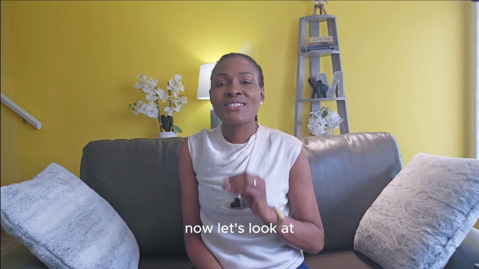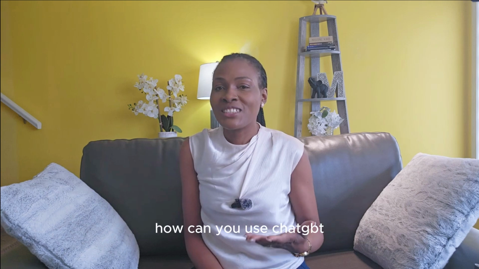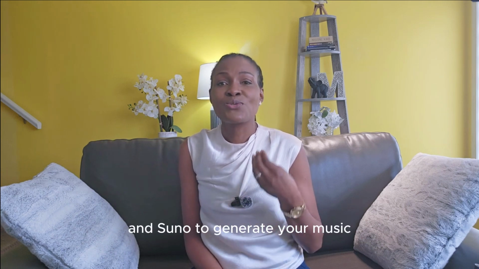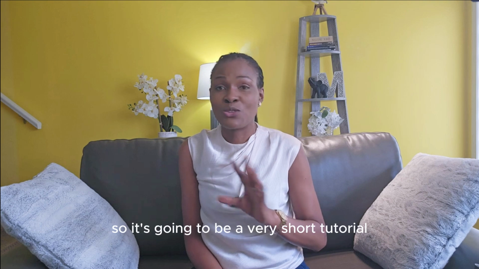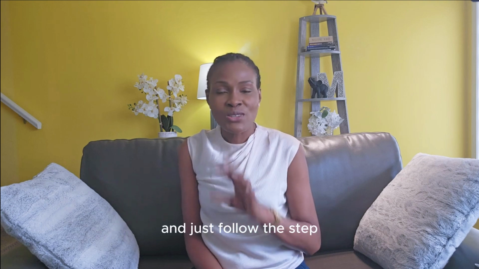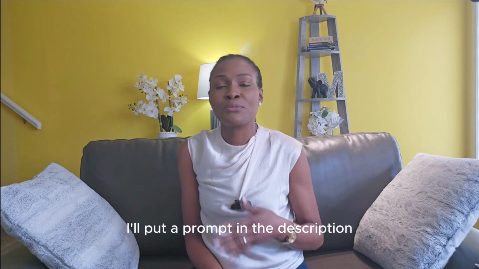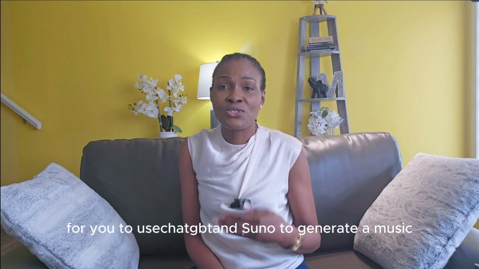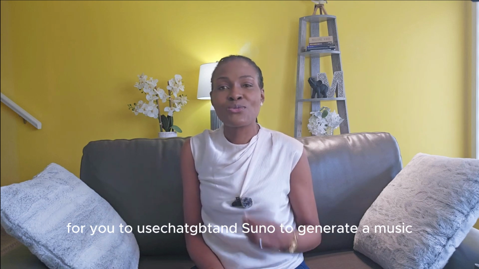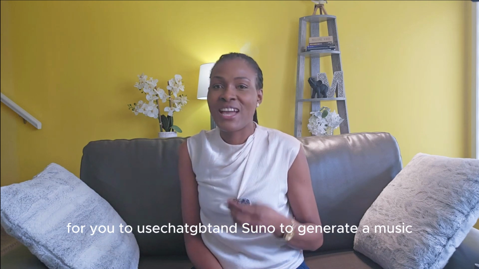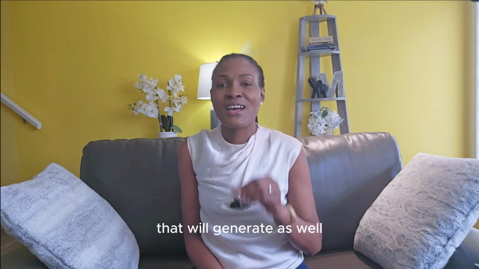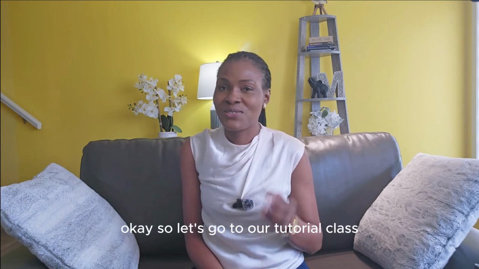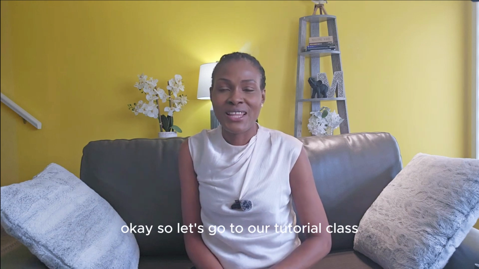So now let's look at how you can use ChatGPT and Suno to generate your music. It's going to be a very short tutorial, so just follow these steps. I'll put a prompt in the description for you to use ChatGPT and Suno to generate music, and you're going to listen to a sample of the music that it will generate as well. Okay, so let's go to our tutorial class.